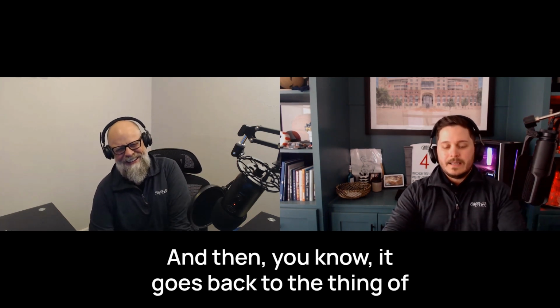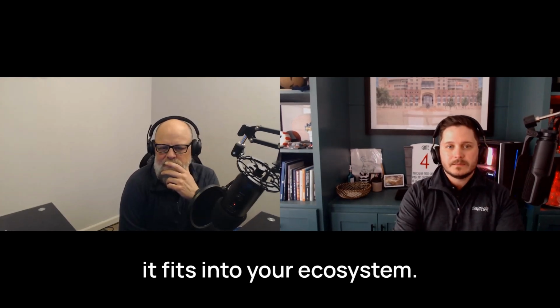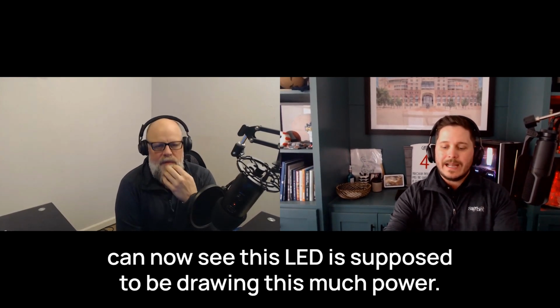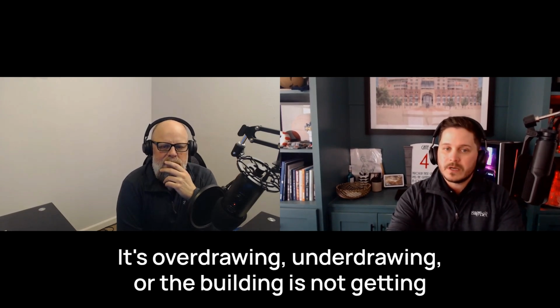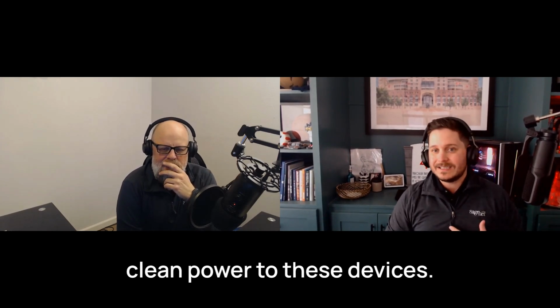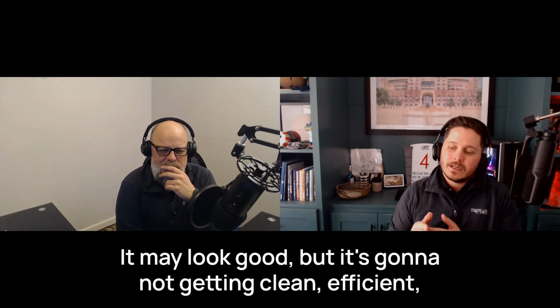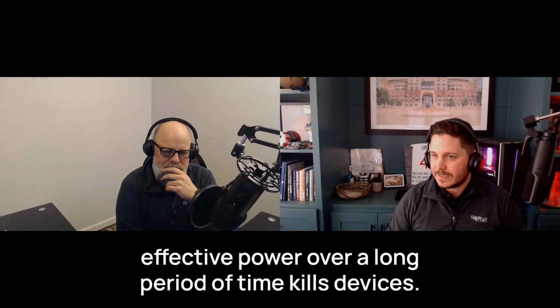And then it goes back to the thing of it fits into your ecosystem. So maybe the power unit that you have out there can now see this LED is supposed to be drawing this much power. It's overdrawing, underdrawing, or the building is not getting clean power to these devices. You may be able to see the screen. It may look good, but not getting clean, efficient, effective power over a long period of time kills devices.